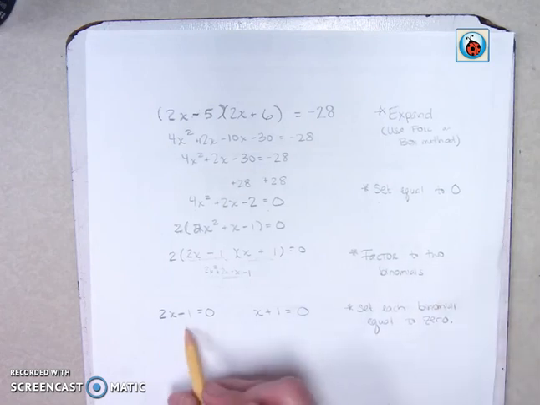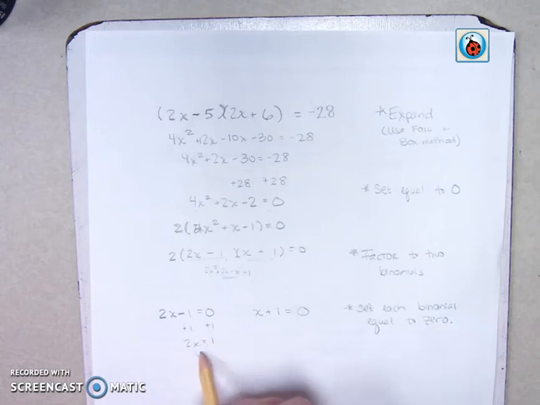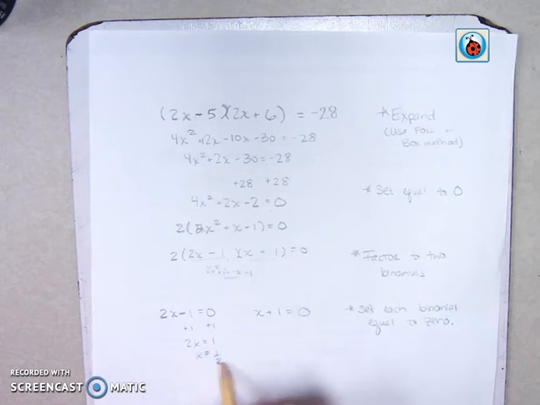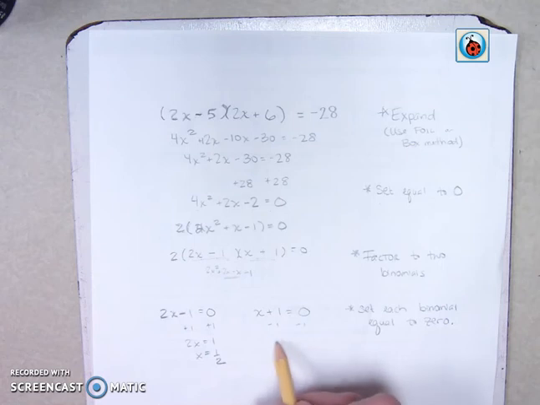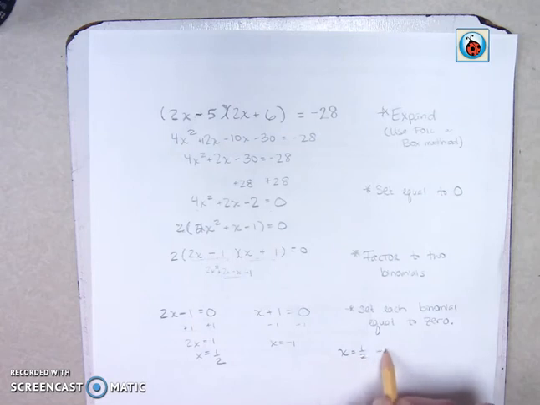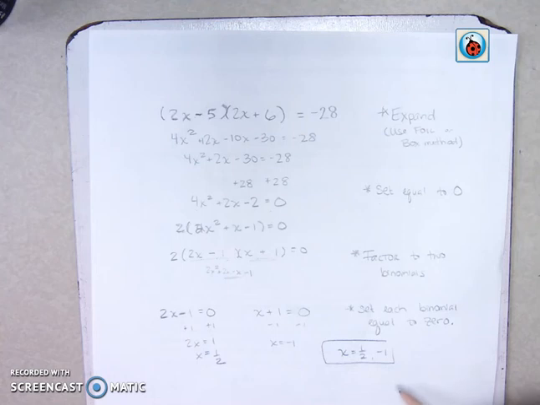So I'm going to add 1 to both sides. 2x equals 1, x equals 1/2, or minus 1, x equals negative 1. So our two solutions are x equals 1/2 and x equals negative 1. Now, if this was a word problem and it would only make sense for the answer to be positive or negative, then we would only use one of the two solutions. But in this case, it doesn't really matter.